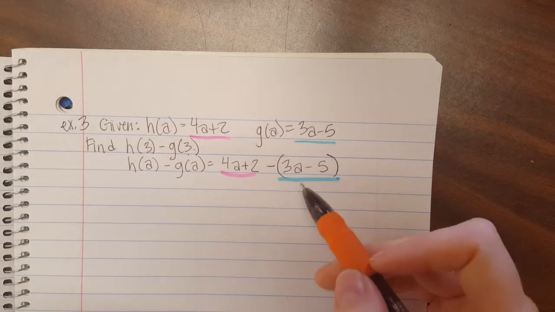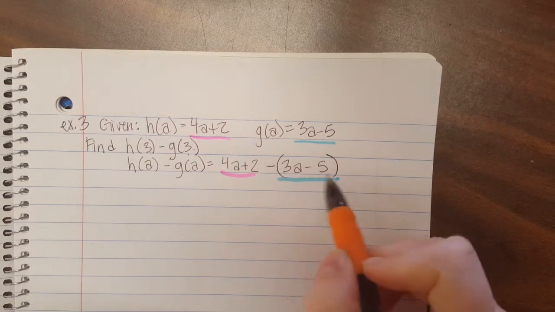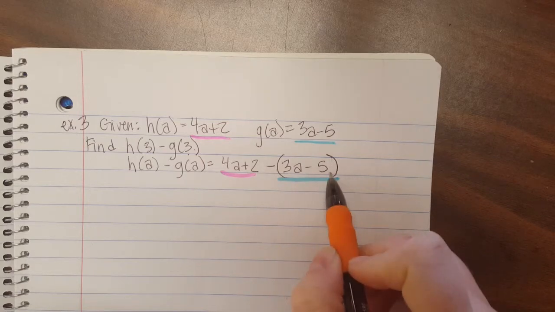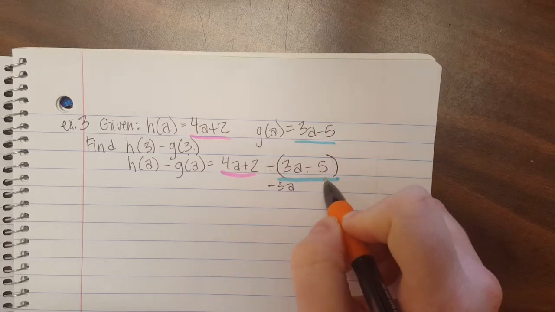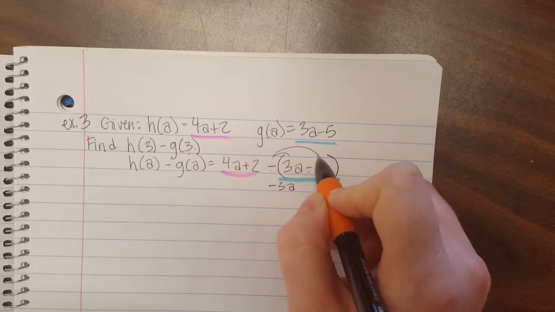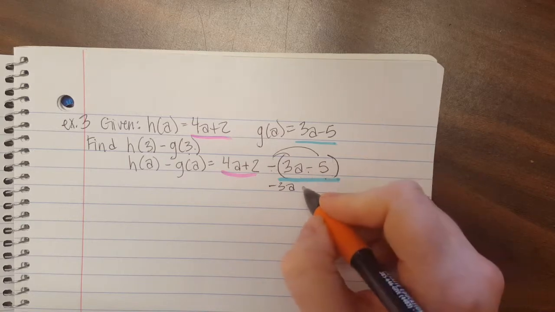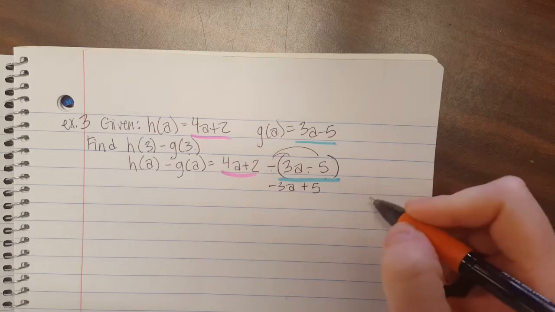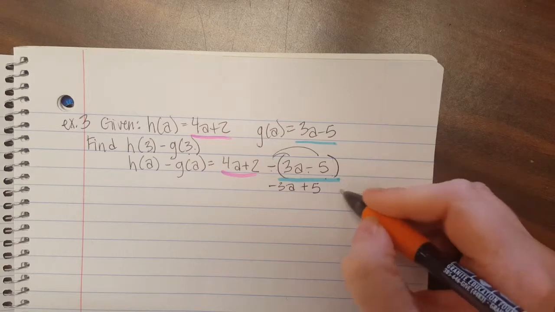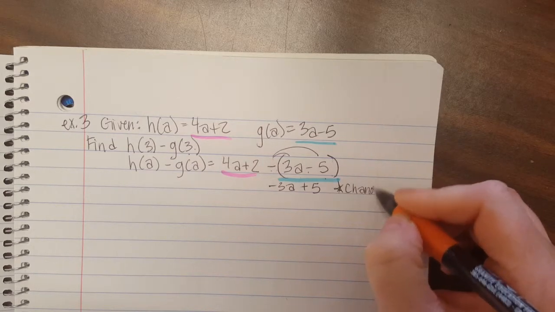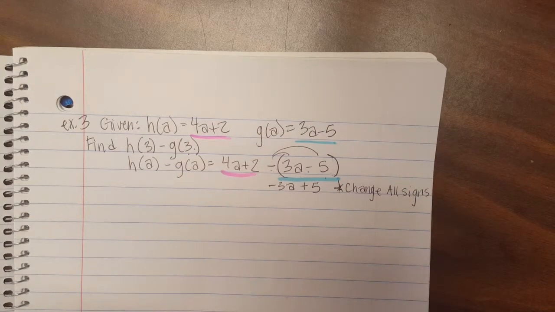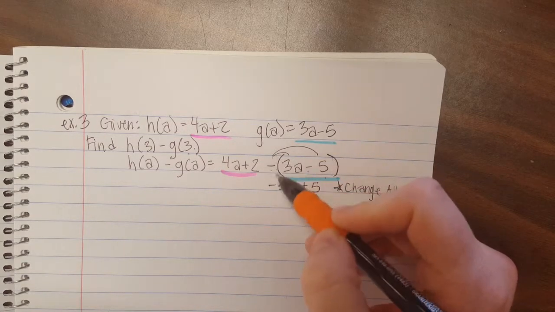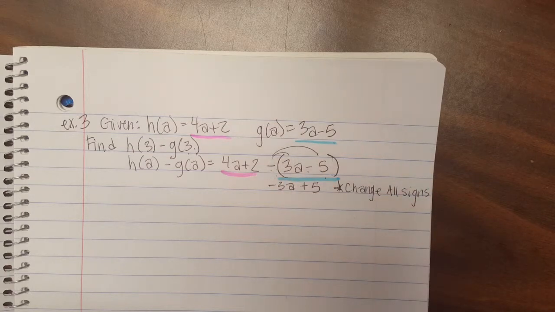Now we've done this many, many times. What happens when we subtract a binomial? It's not just subtract 3a, it's subtract 3a and subtract a negative 5. So we need to make sure we distribute that sign to both. Subtract a negative 5 becomes plus 5. So on subtraction, you'll want to make sure you change all signs. Because when you subtract a negative, it changes to positive. When you subtract a positive, it changes to a negative. Or you can think of this as a negative 1 being multiplied to both, which also changes the signs.